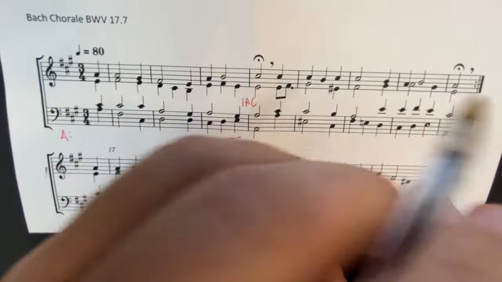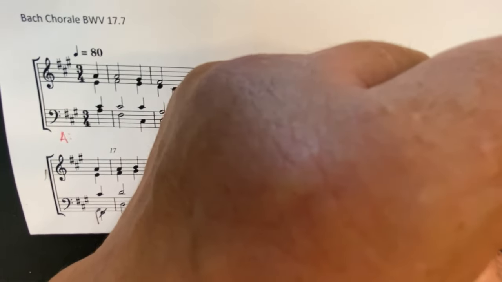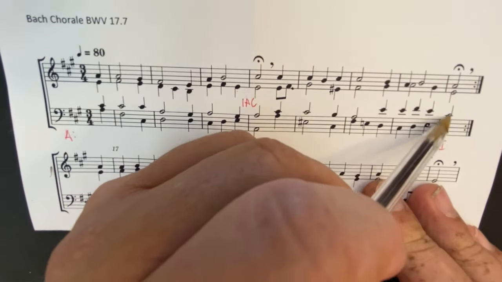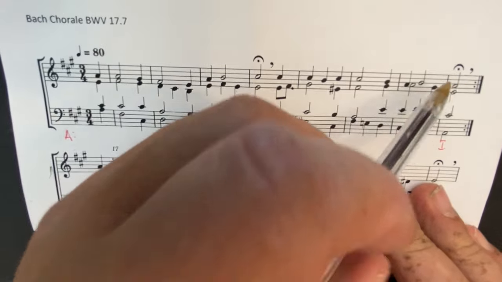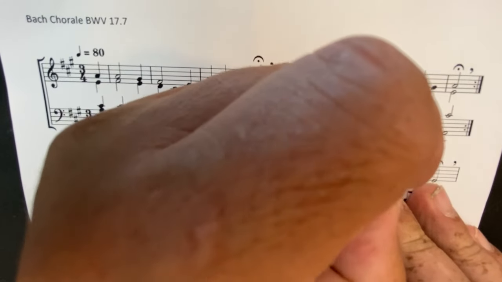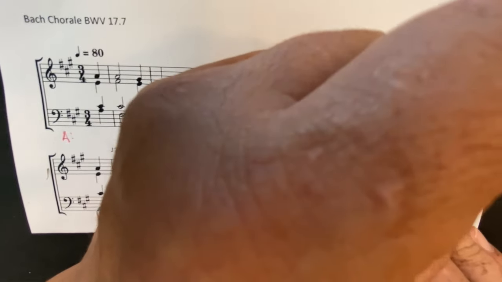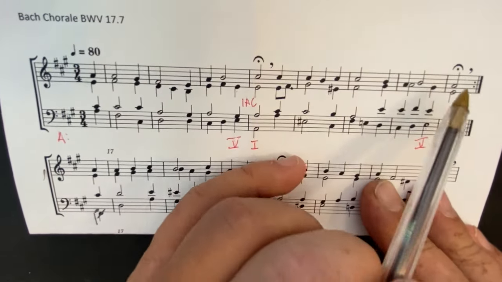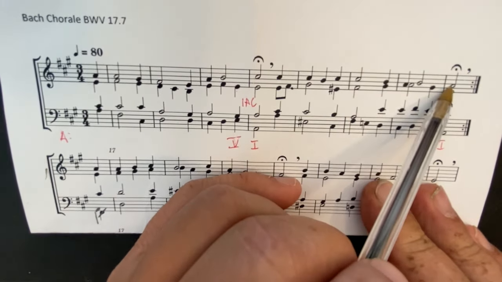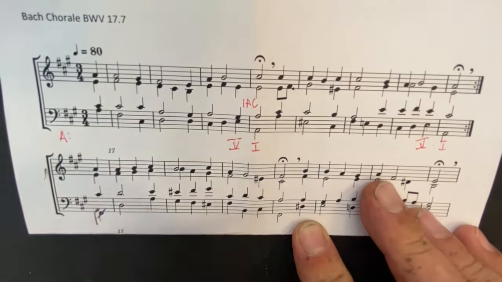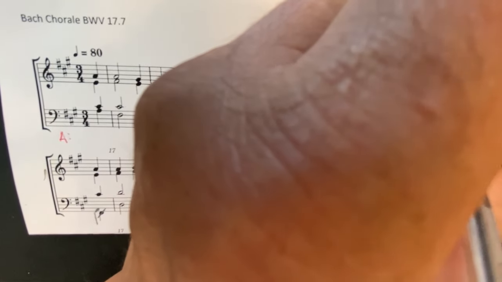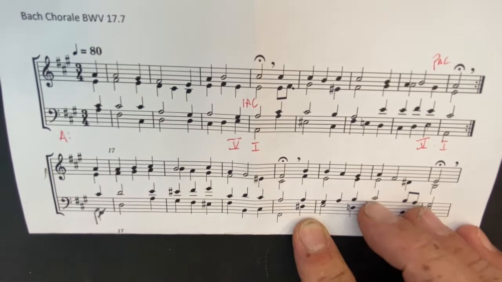But when we get done over here, this is also an A, C sharp, E, A chord, and this is an E, G sharp, B, another 5 chord, but this time we're root position and root position, and root on top. So that's going to be a PAC, just like that.